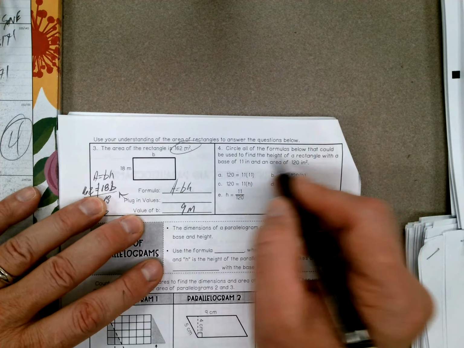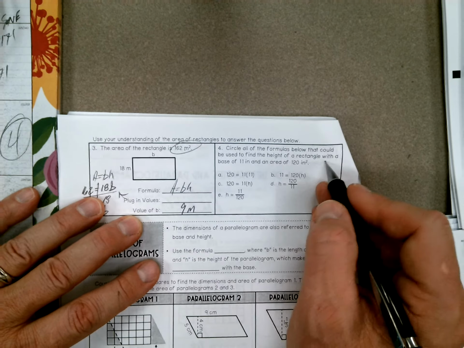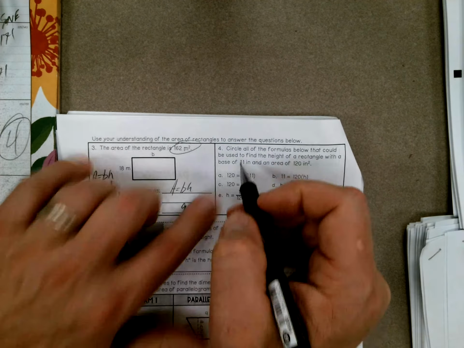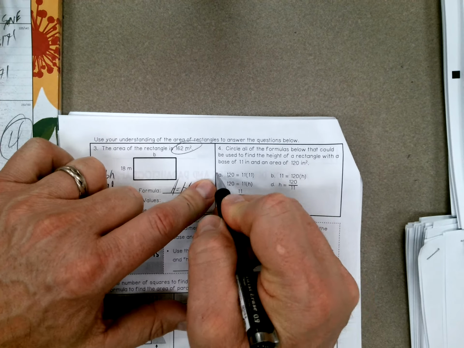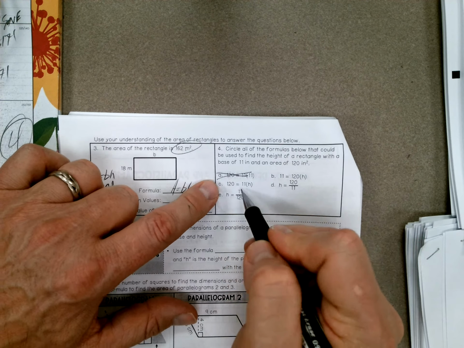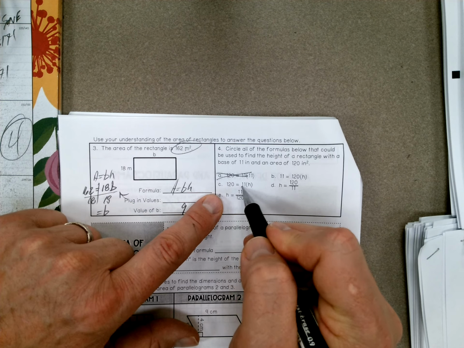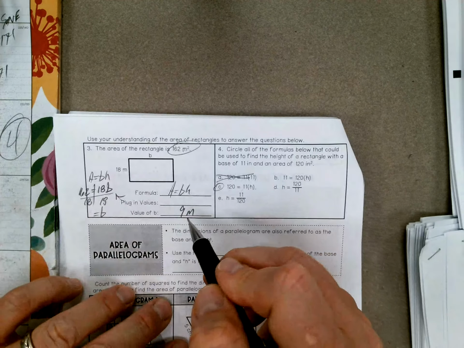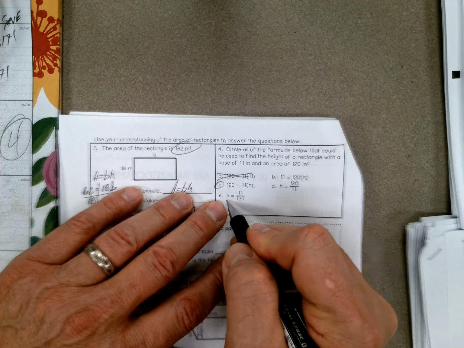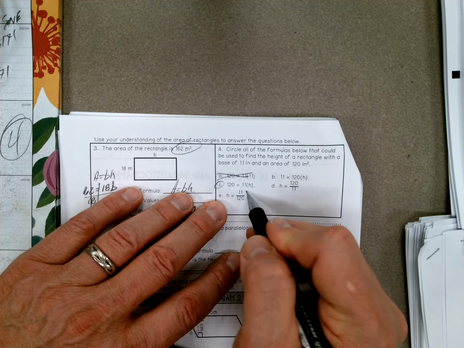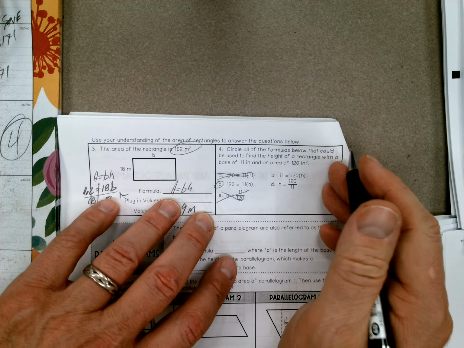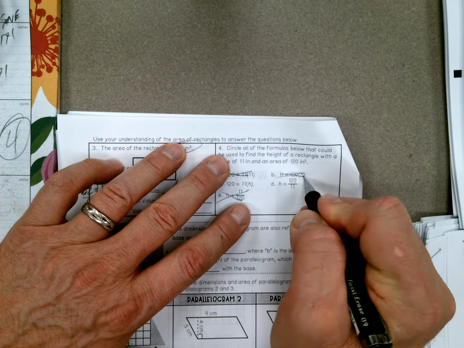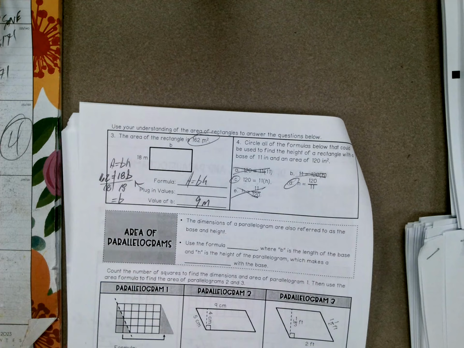All right. Circle all the formulas below that could be used to find the height of a rectangle with a base of 11 and an area of 120. Well, 11 times 11 doesn't give us that, so that's not it. If we were to set this up, 11 times some number is 120, and we divide both sides by 11, yep, that works. And then if we have the height, no, they got these numbers backwards. This should be the dividend on top, and the 11 should be the divisor. The 120 and the 11 flip. This should be over here, and this should be over here, right? But that would work as well, okay?